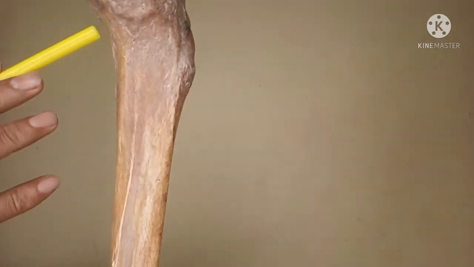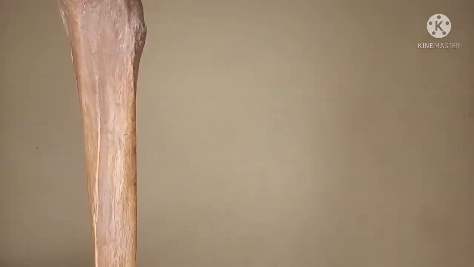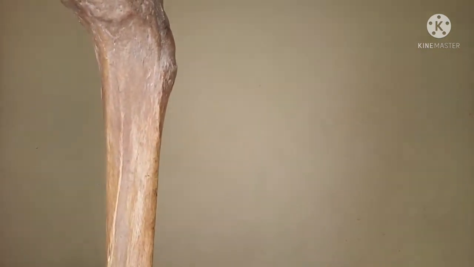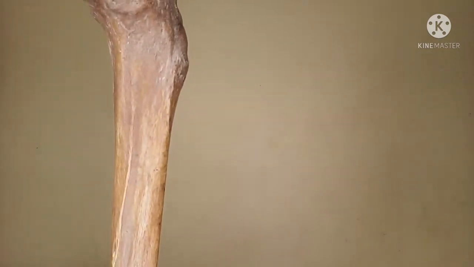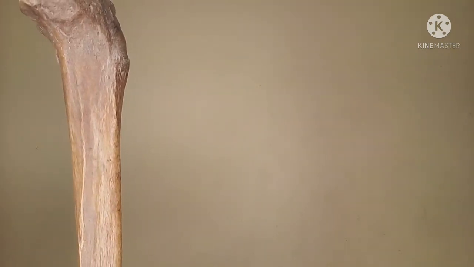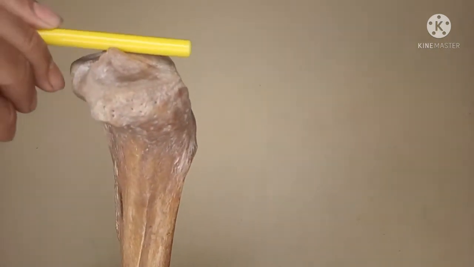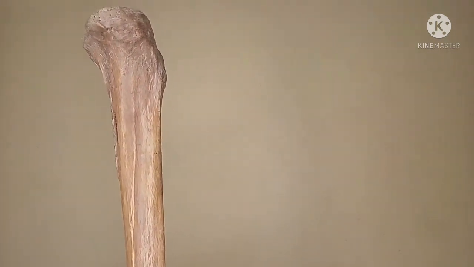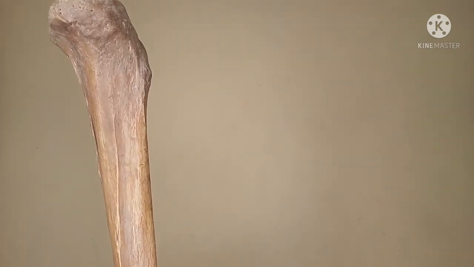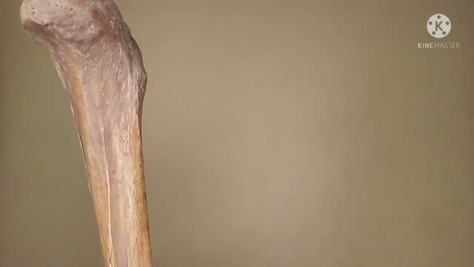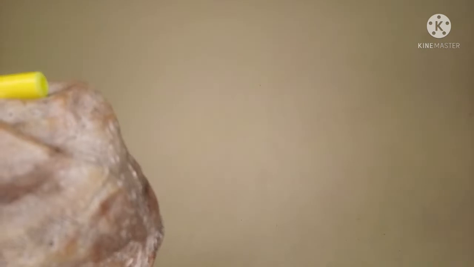Now the intercondylar area. This is the intercondylar area. It is a roughened area on the superior surface between the articular surfaces of the two condyles. The area is narrowest in its middle part. This part is elevated to form the intercondylar eminence, which is flanked by the medial and lateral intercondylar tubercles.